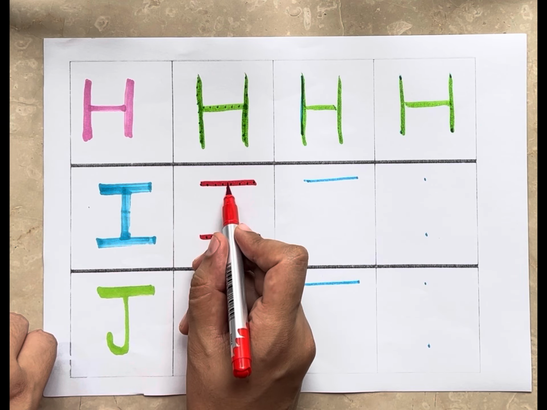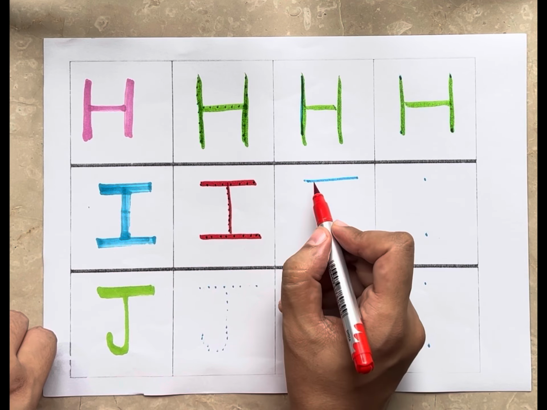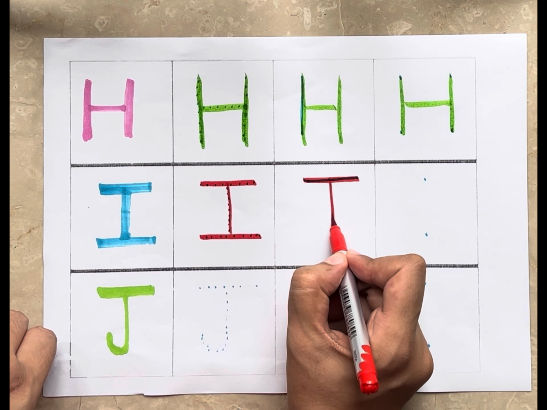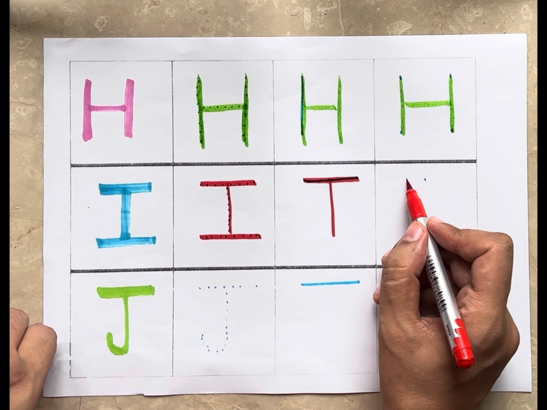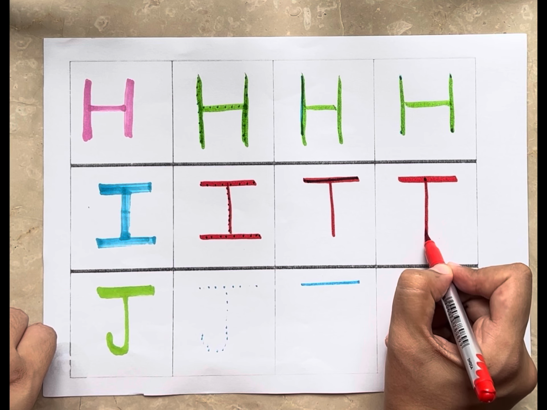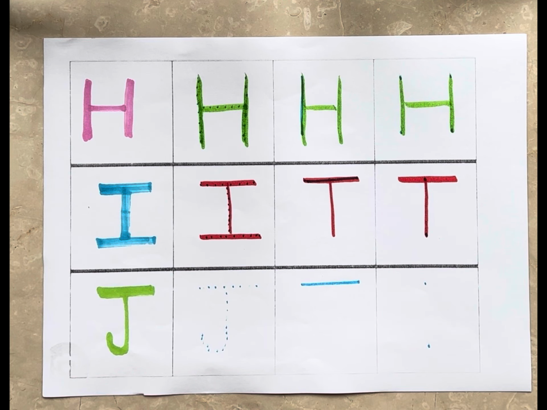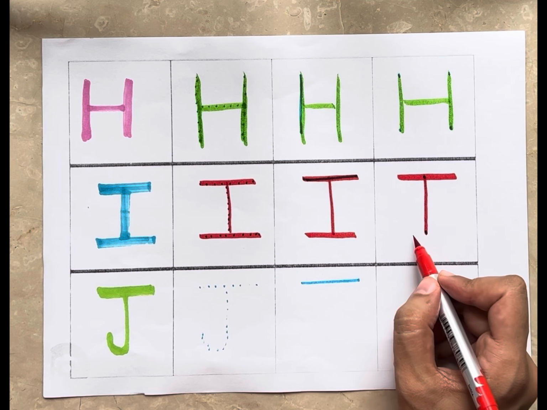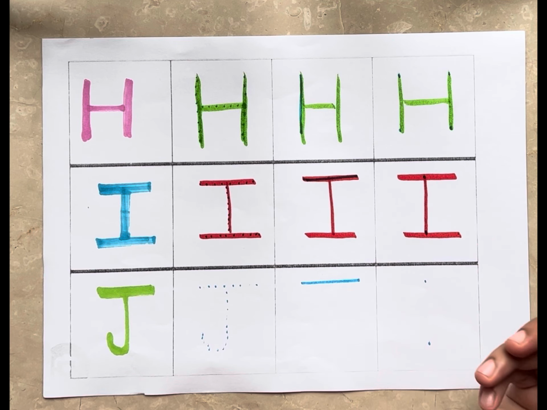I. Standing line, sleeping lines, sleeping line, standing line, sleeping line, standing line. But wait, it's not complete yet. We have to put one more sleeping line. Now it's complete. It is I.